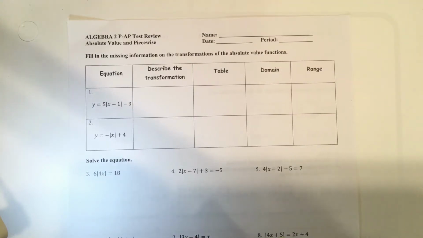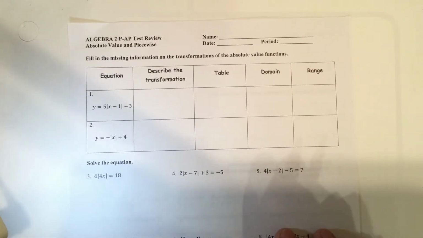Alright, so here's the review. So for this one, it just says to write the transformations, make the table, and state the domain and range. Notice there is no graph. Alright, so for the first one, let's talk about the transformations.